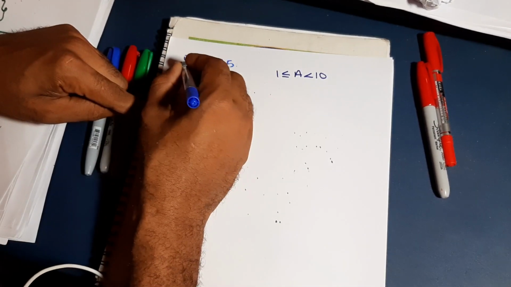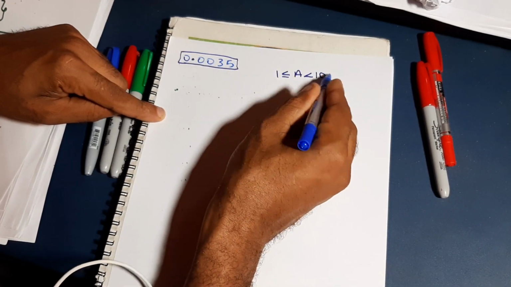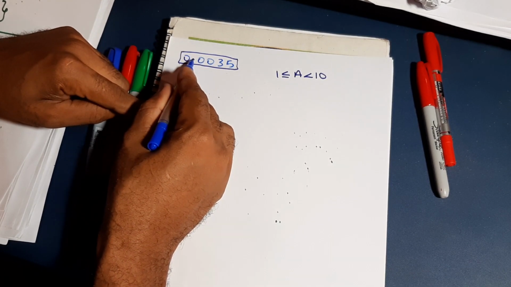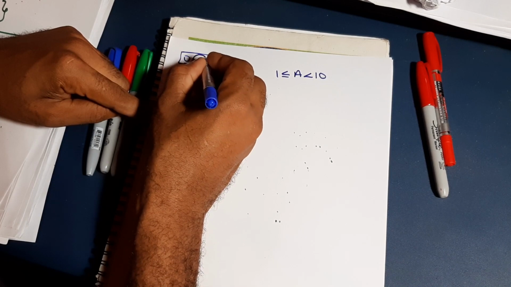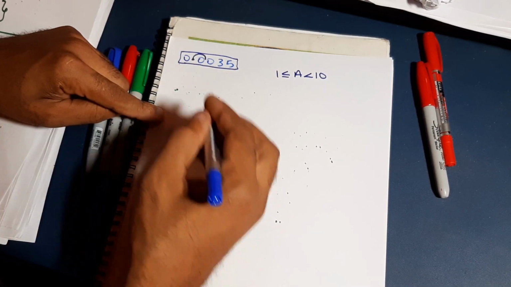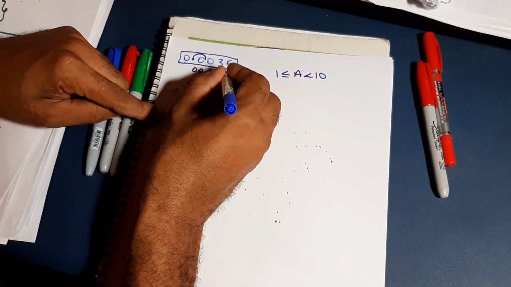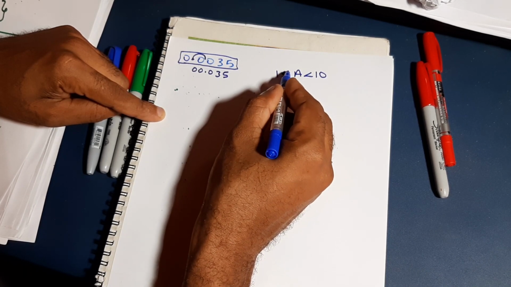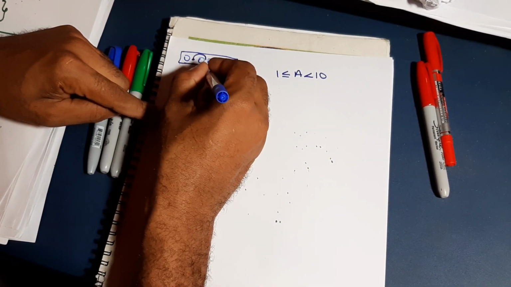So that means I'm going to have to manipulate this question so that it matches this inequality. To manipulate this number, I'm going to have to move the decimal point. If I move it one place to the right, I'm going to have 0.035. It does not satisfy A, because remember, A should be greater than or equal to 1 but less than 10. This number does not. Let's move the decimal point again.